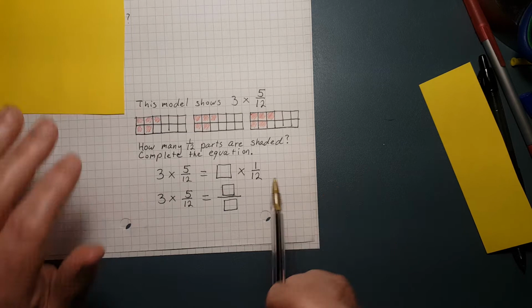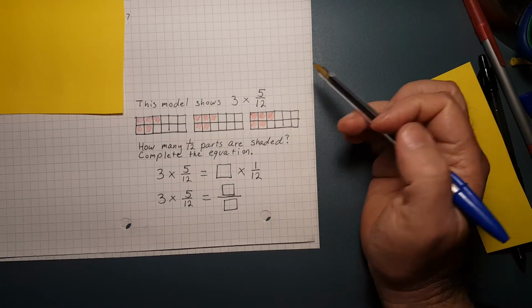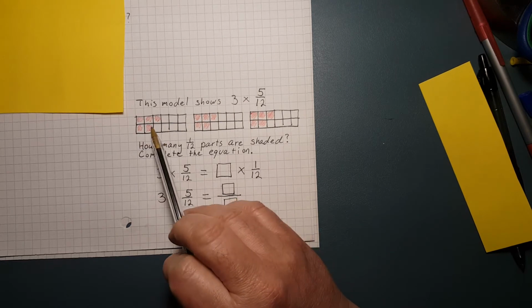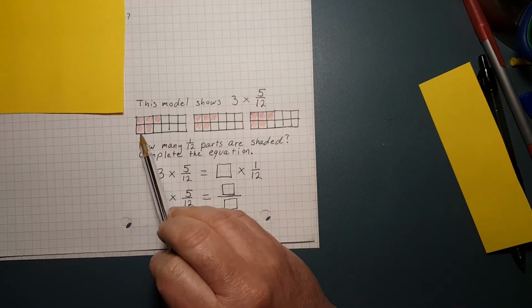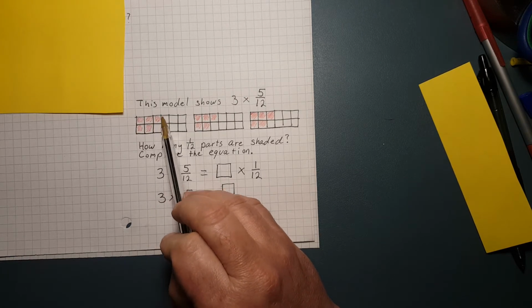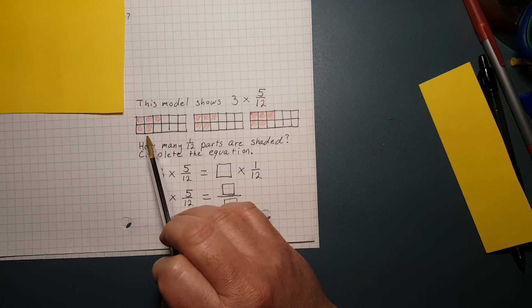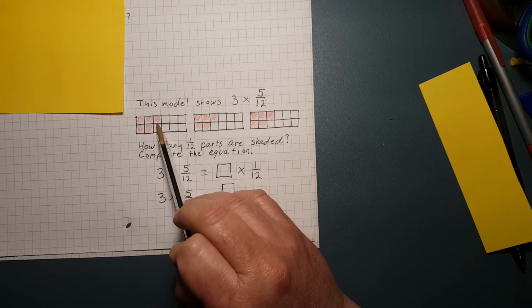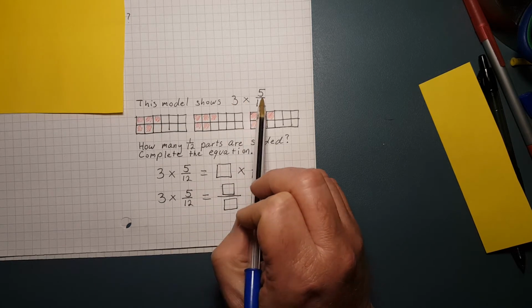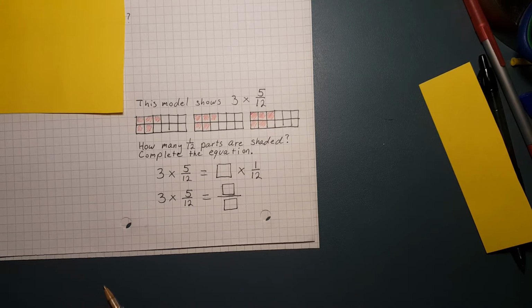Okay. This model shows 3 times 5/12. Let's make sure you understand that. So I took 5/12 and I need 3 of them. 1, 2, 3, 4, 5, 6, 7, 8, 9, 10, 11, 12. There's 12. I cut this into 12 pieces and colored in 5 of them. So we have 5/12. I need 3 of those 5/12. So I have 1, 2, 3 of the 5/12.